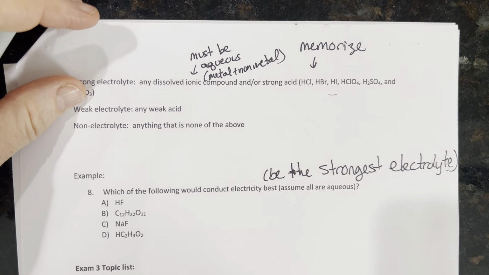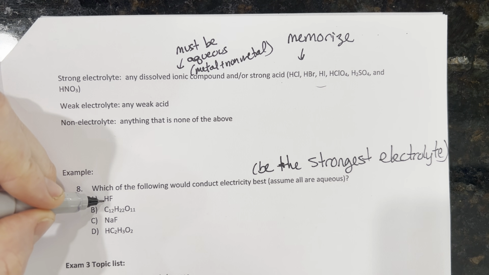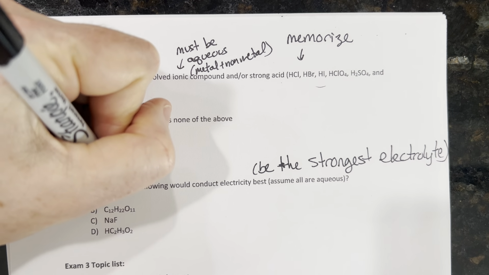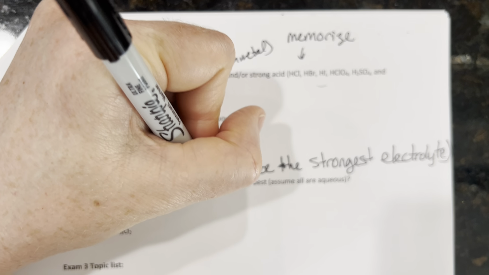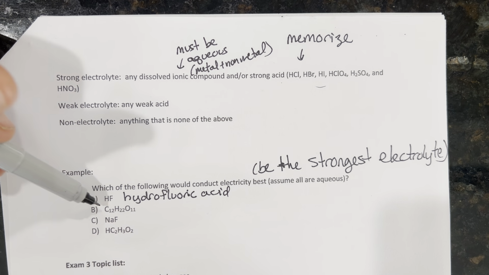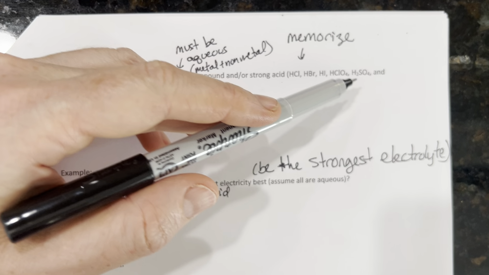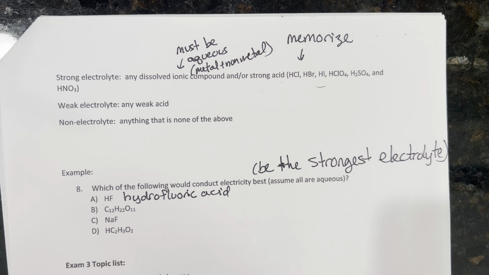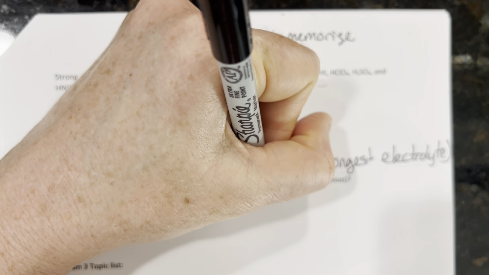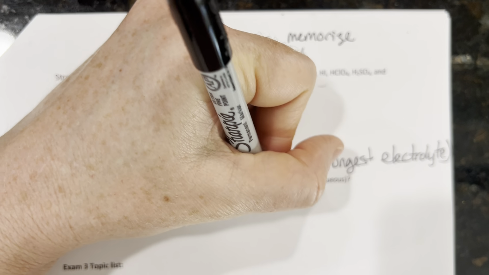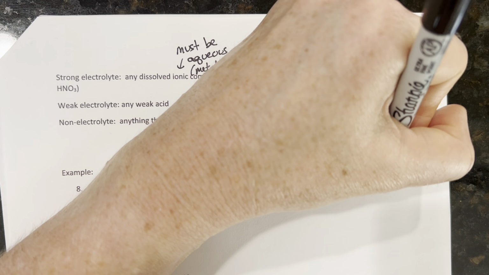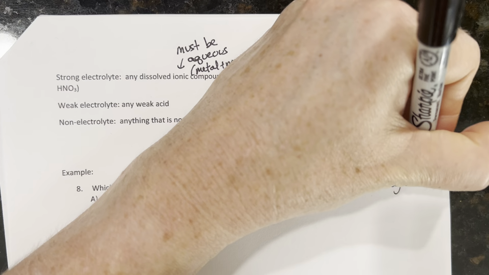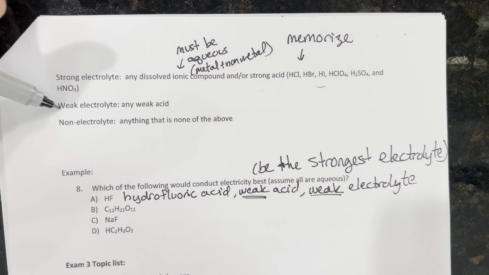Let's go through it. The first one is HF. This starts with H, so this is an acid. You should even know how to name it. It's hydrofluoric acid. Doesn't hurt to review that. Is hydrofluoric acid on this list? Hopefully you agree it is not, and because of that, it must be a weak acid. If it's a weak acid, it must also be a weak electrolyte. As indicated here, any weak acid has to be a weak electrolyte. Let's move on to the next one.